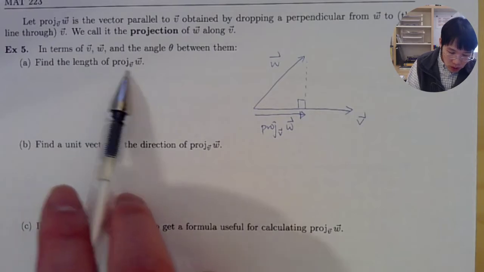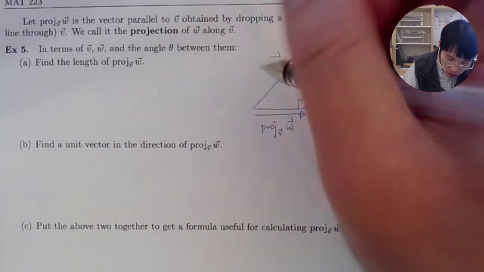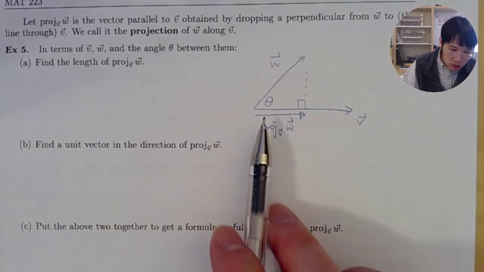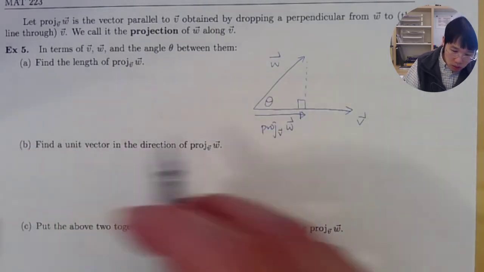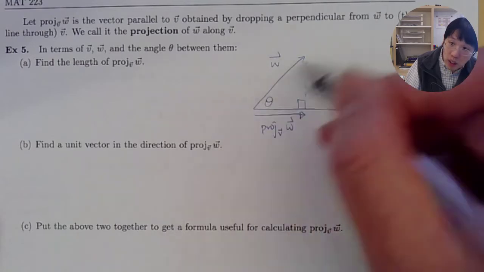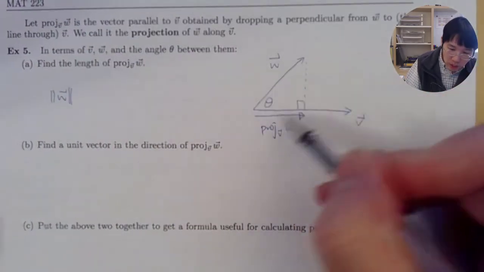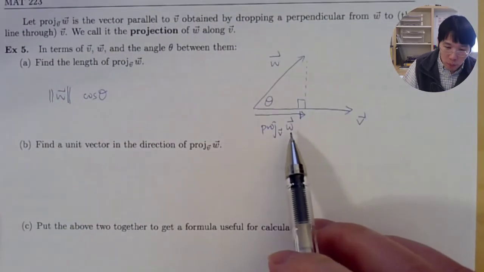The length of this vector, well, we're given that the angle between them is theta. So using trig, we see that the length of w times cosine of the angle will give us the length of the part below.